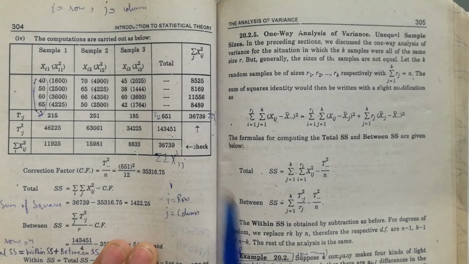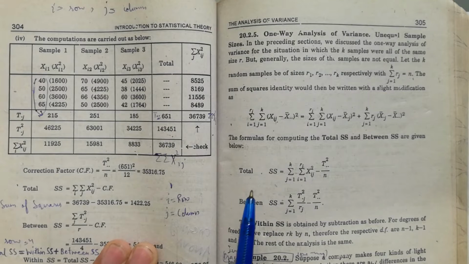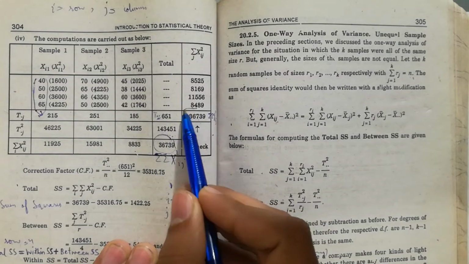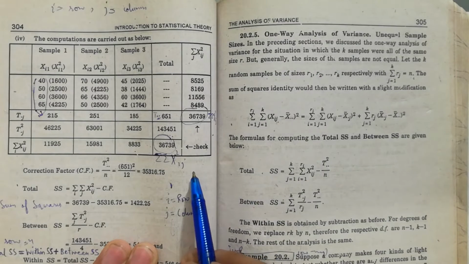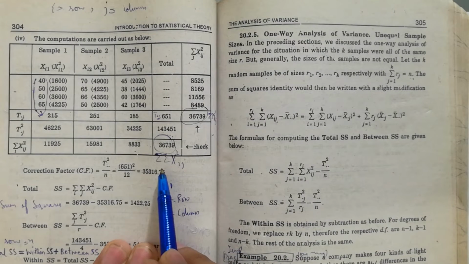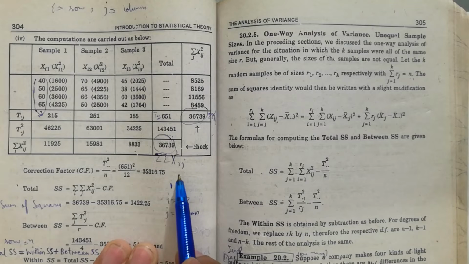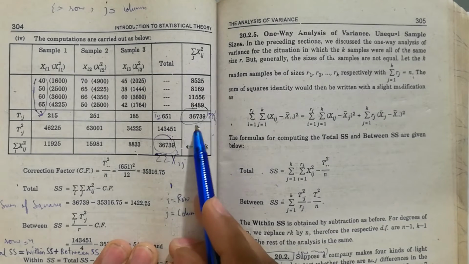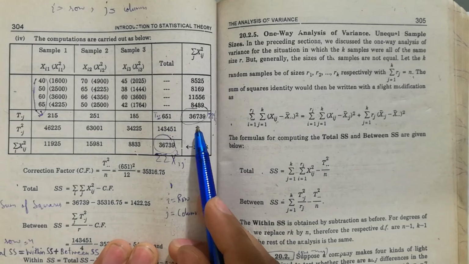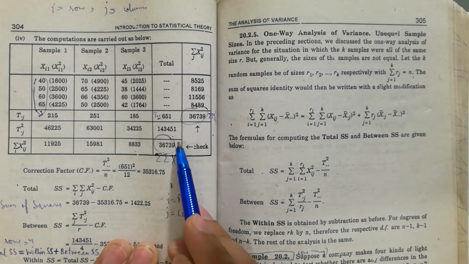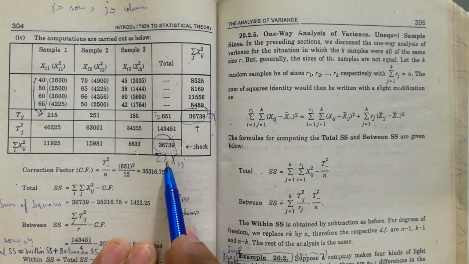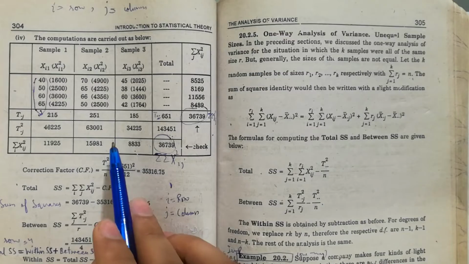And next, must remember that your question or practical will be correct if the values of this and this are the same. This value, the double sum of x square ij, is 36739, and this value is also 36739. If both values are equal, it means your problem, your practical, is correct. Otherwise, you have made a mistake in the calculation.